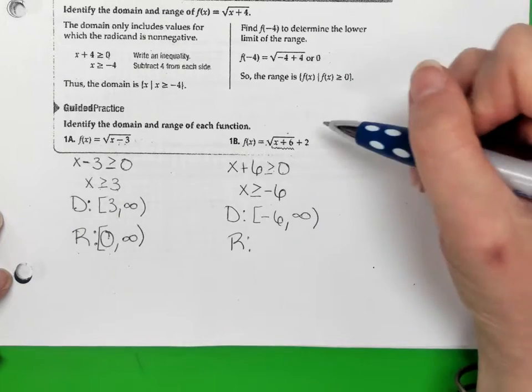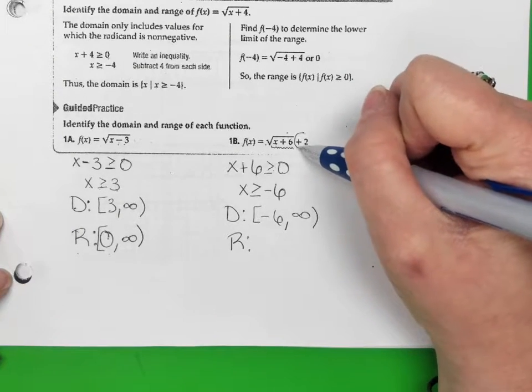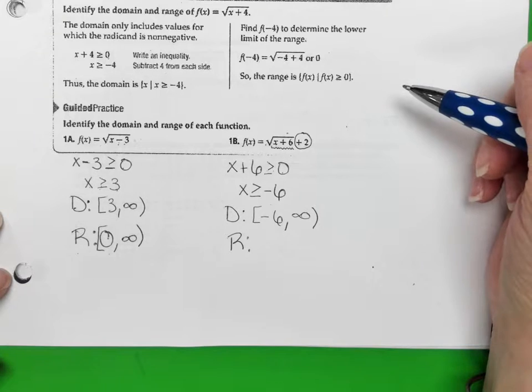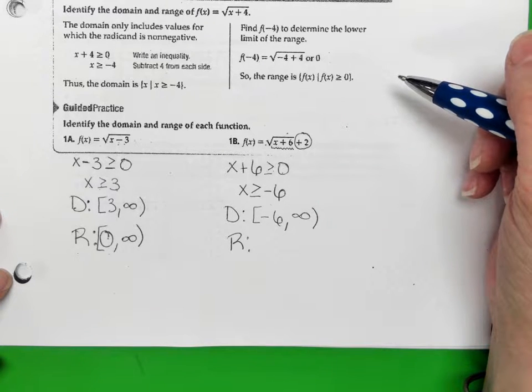Now this one is different. There you go, Brinkley. Because that 2 is outside of the radical, right?